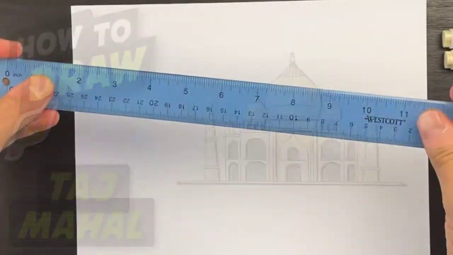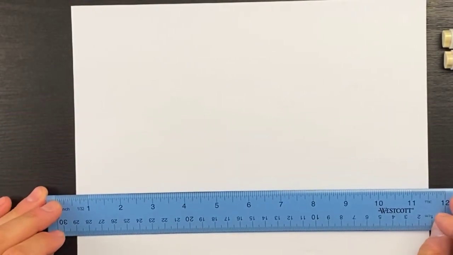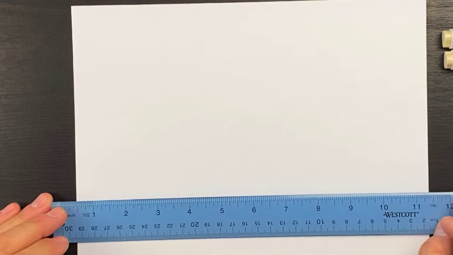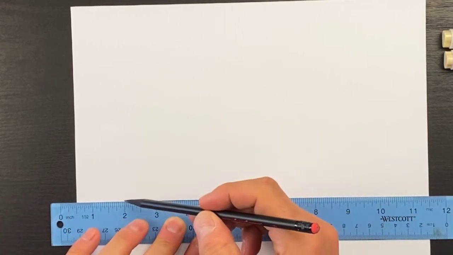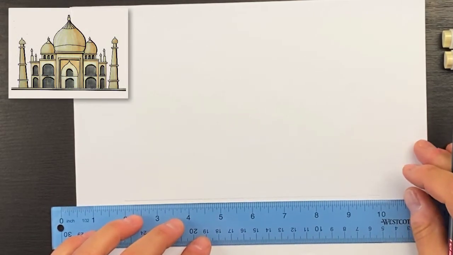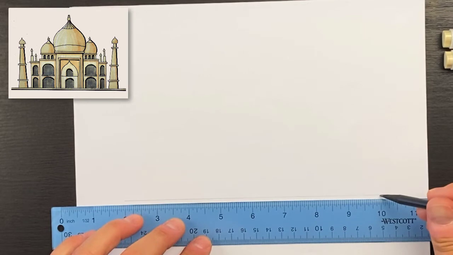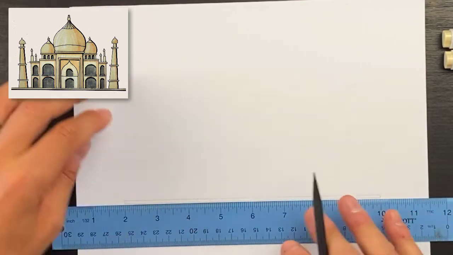Let's get started. I'm going to use a sheet of paper and a ruler with a pencil so we can erase our lines once we're done. So for the first step, we're going to draw a rectangular shape at the base. And this will be just a thin rectangle that the building can be sitting on.